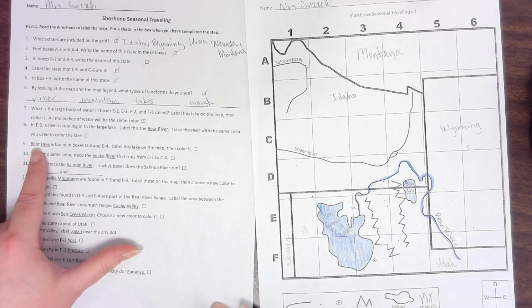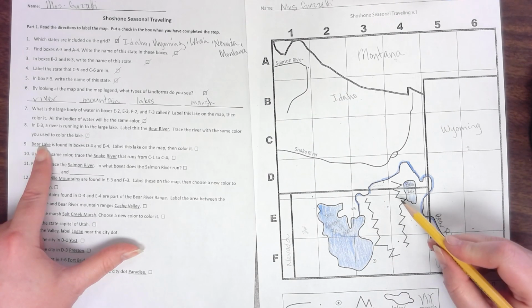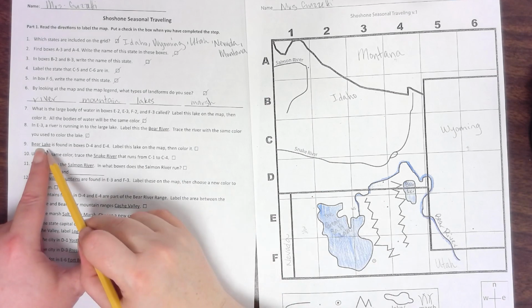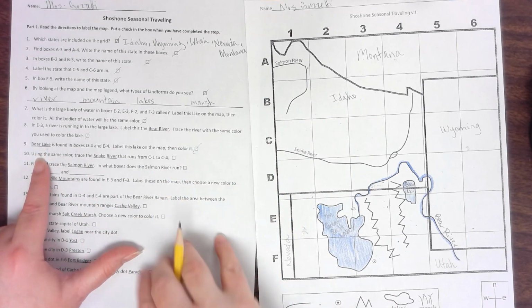And then the word Bear Lake is also over here on your map. So if you can't read the Great Salt Lake, or if you can't read Bear Lake, you can get the spelling from right over here. Go ahead and check that off.